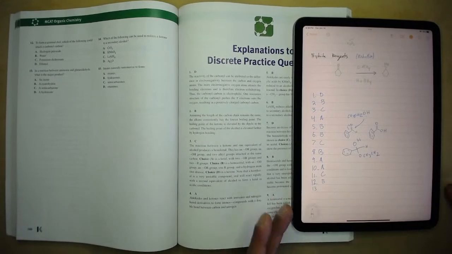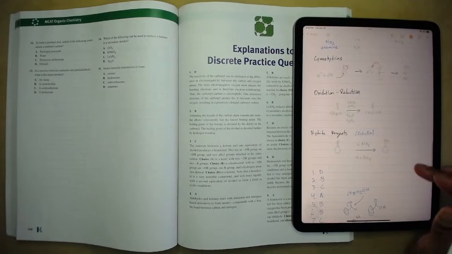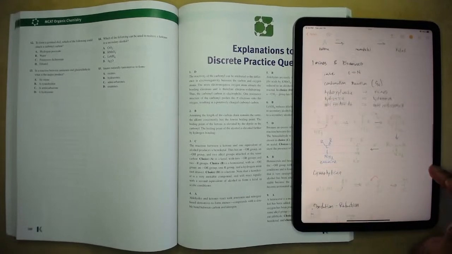13. In a reaction between ammonia and glutaraldehyde, what is the major product? Aldehyde plus ammonia.